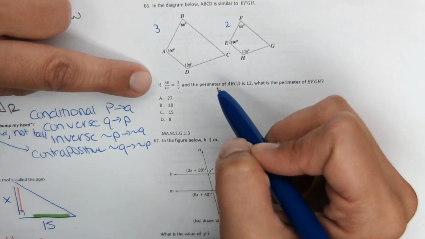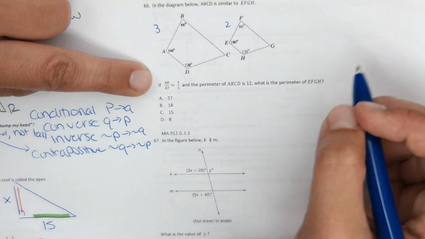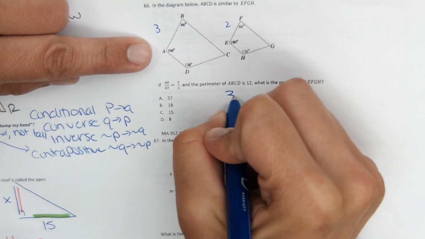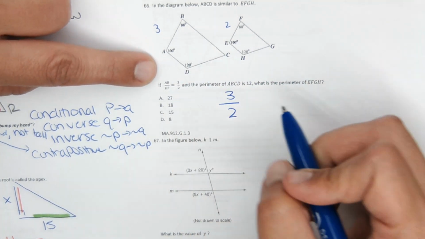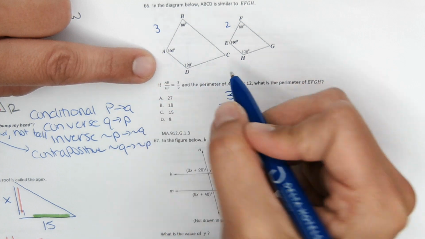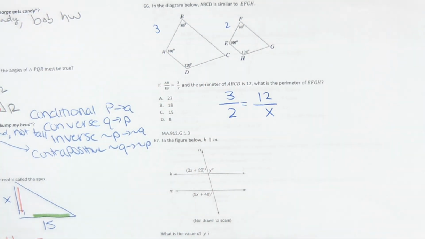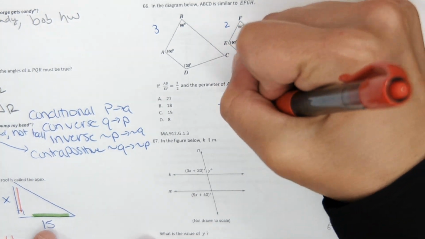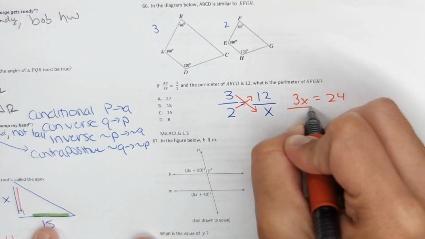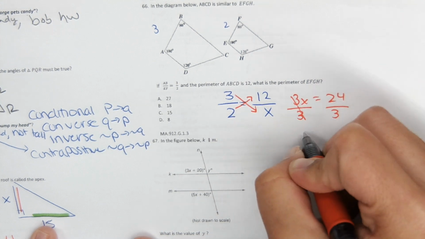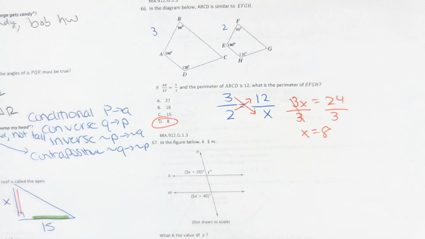It says the perimeter of ABCD is 12. What is the perimeter of EFGH? So it's in a 3:2 ratio. So AB to EF, and then the perimeter of ABCD is 12. What is the perimeter of EFGH, x? So we're going to cross multiply, get 3x, 2 times 12 is 24, divided by 3, and x equals 8. D.